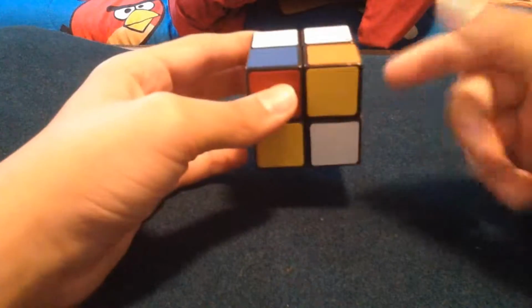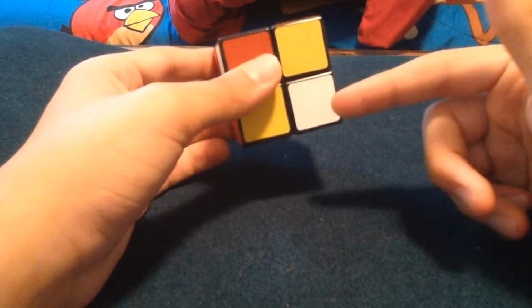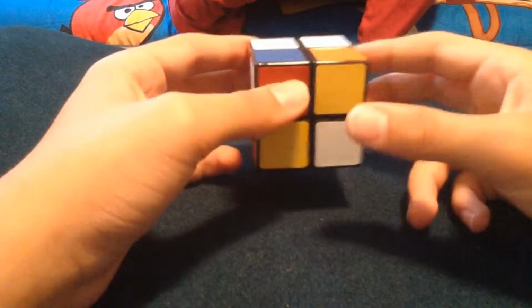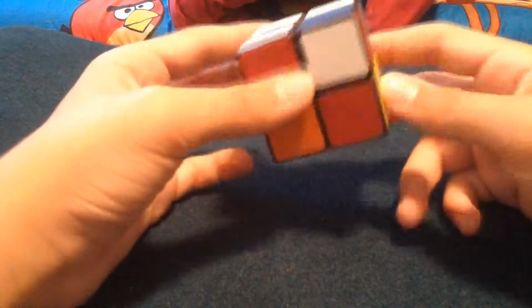So put it to your right side, like I said before. Now, if the white is facing you, do the algorithm D', R', D, R. And it puts it in its spot.